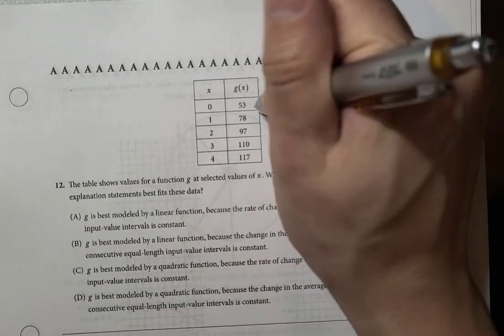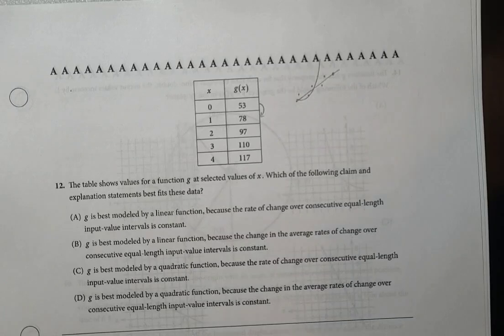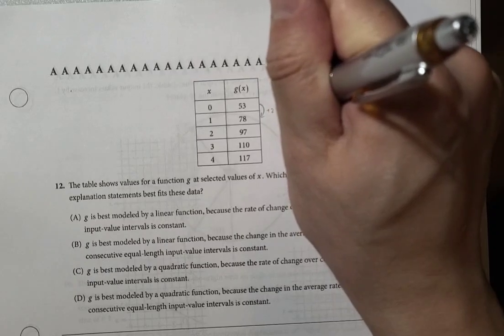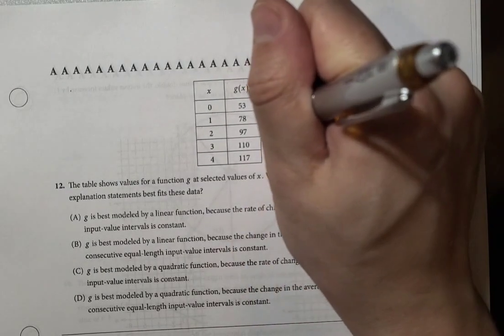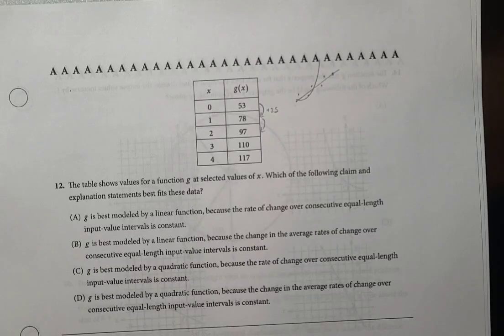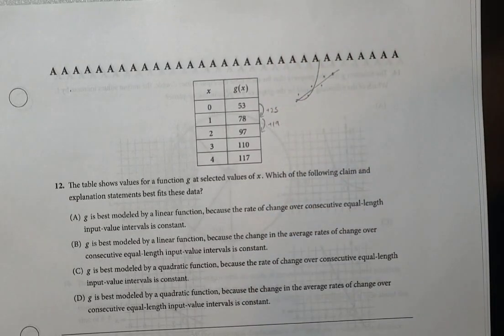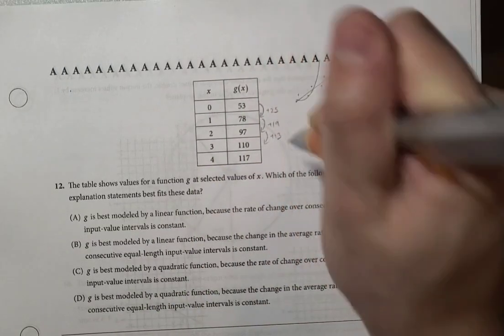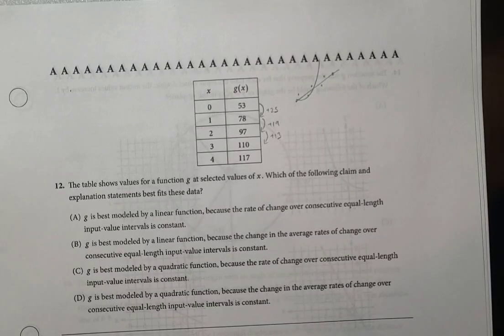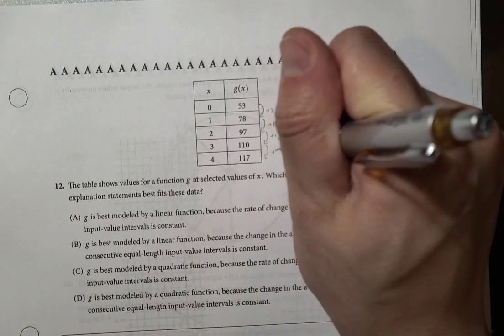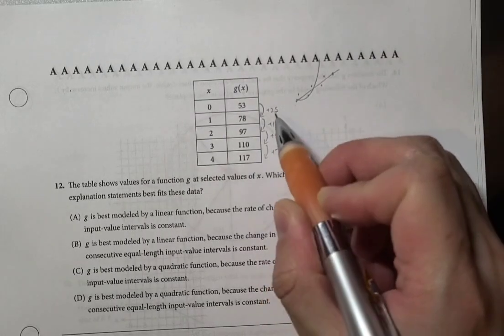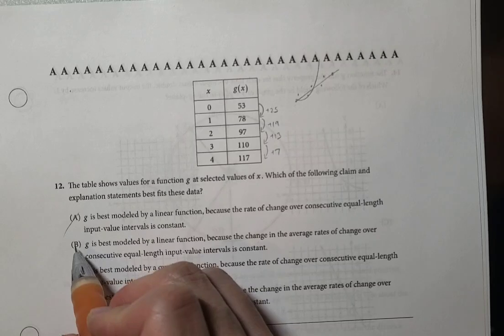So let's see how the change is. To go from here to here, how much do we need to add? It looks like it is 25. Now to go from here to here, what would that be? That is plus 19, it looks like. Now to go from here to here, it looks like it is plus 13. And then to go from here to here, it's plus 7. So clearly it's not linear because it's actually getting smaller. So let's cross out A and B.